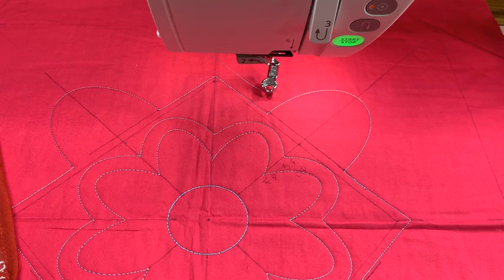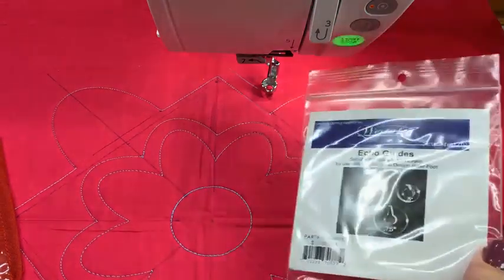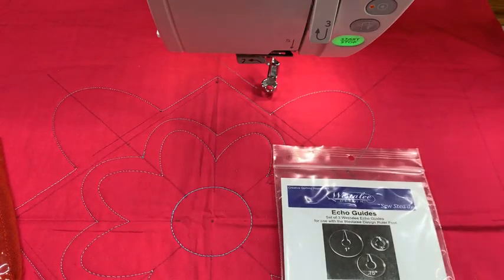It seems like they're a little far away. This is what we're going to use.